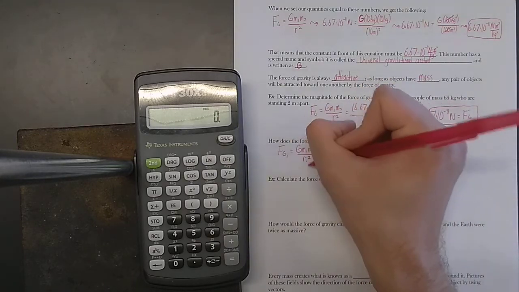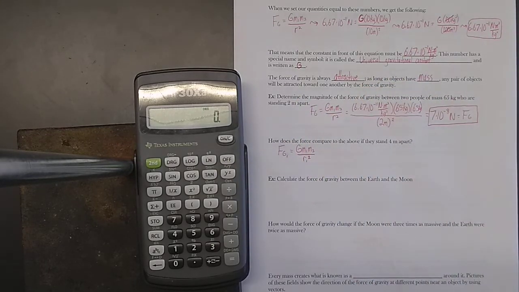Now, the 1 is a subscript. Both these ones are subscripts, which means I'm not putting a new variable in. I'm not saying you have to multiply by an additional thing. It's just to differentiate it from up here. The 1 just means that something a little different is going on. The people are now standing 4 meters apart. Before, up here, they're standing 2 meters apart.